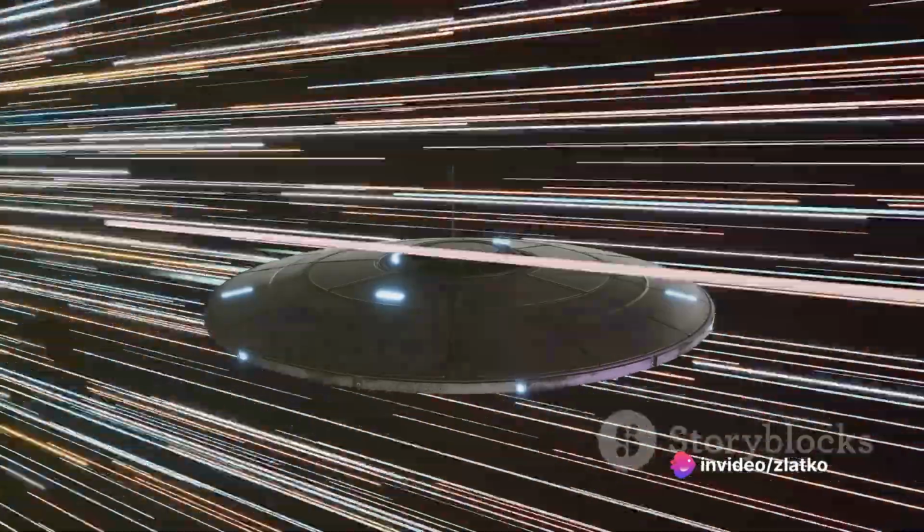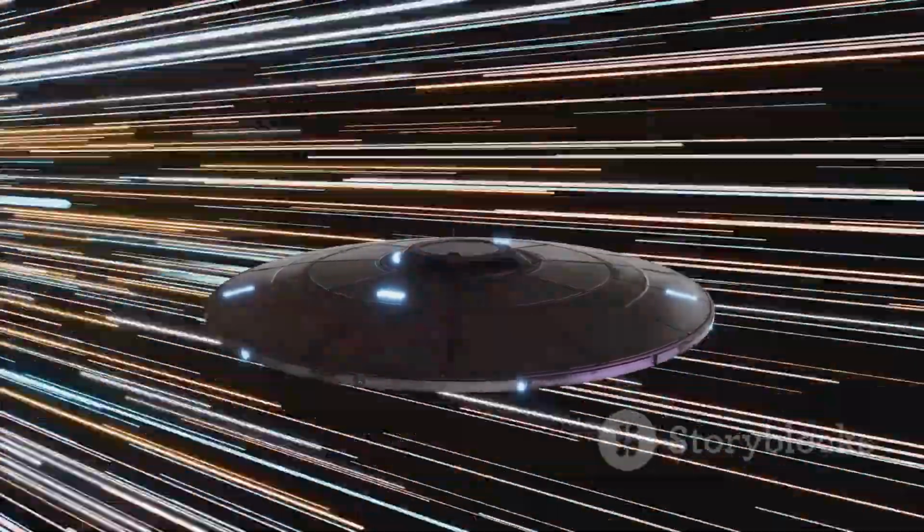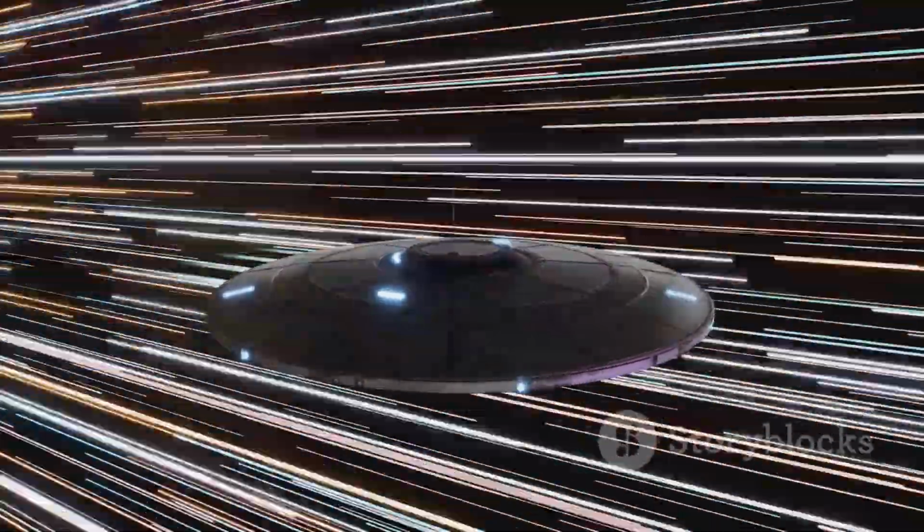If we could, in theory, turn it off for a spacecraft, we could make that craft massless. And a massless object, my friends, could travel at the speed of light. Sounds like something out of a sci-fi movie, right? But hold on to your popcorn because we're just getting started.